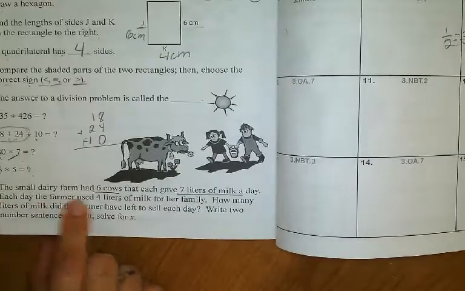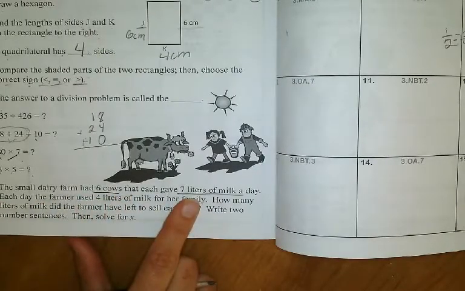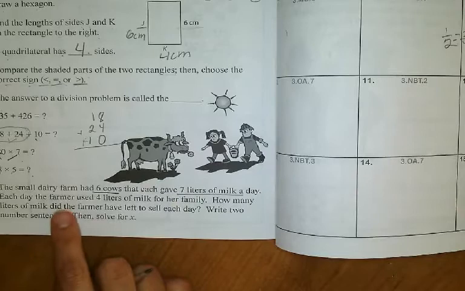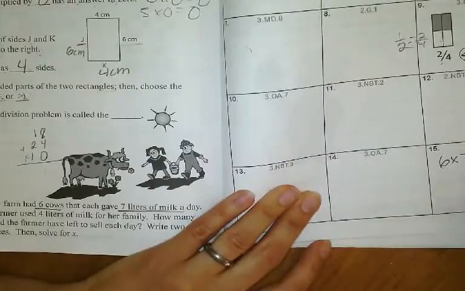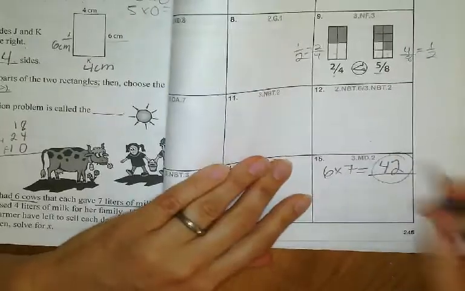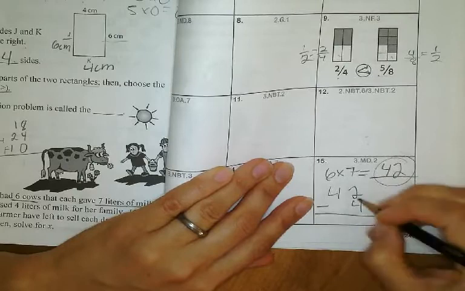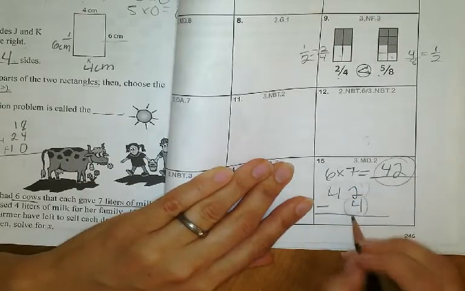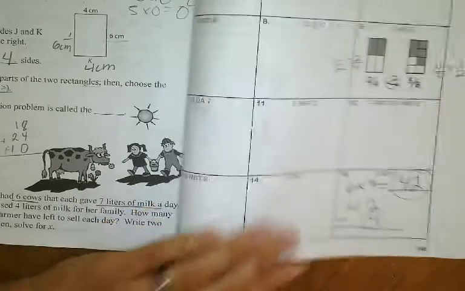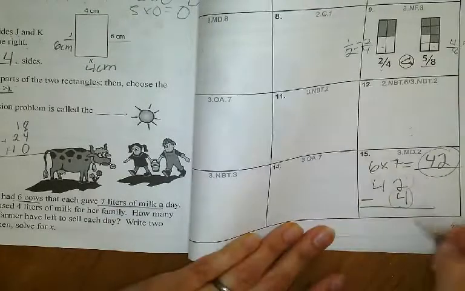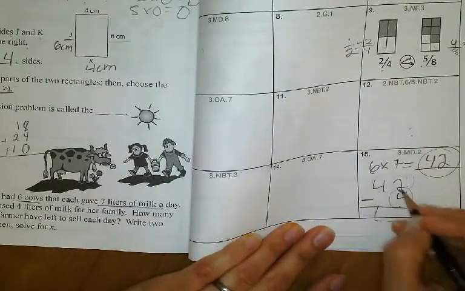Now, each day this farmer used 4 liters of milk for her family. So how much did she have left to sell each day? So we have to take away from our total amount, which would be 42, take away 4. 42 is my total, and 4 is the amount that the farmer used each day for her family. So the final answer would look like this. 42, take away 4.